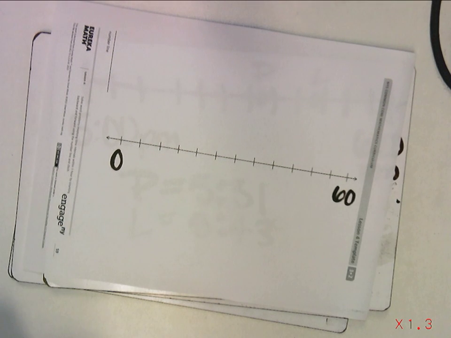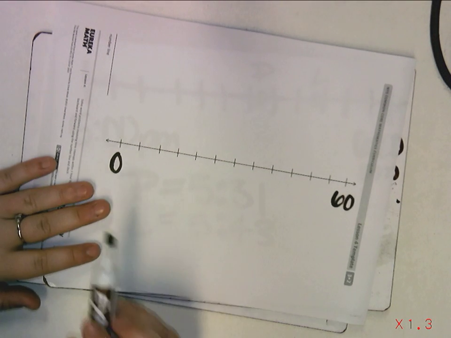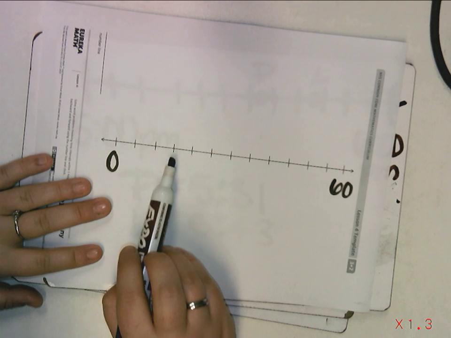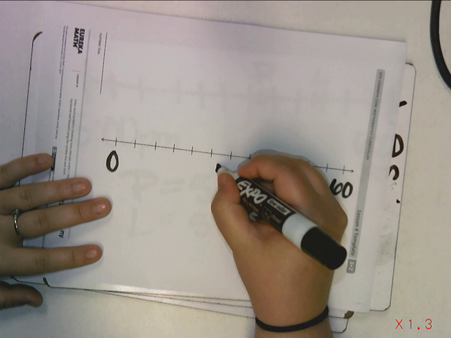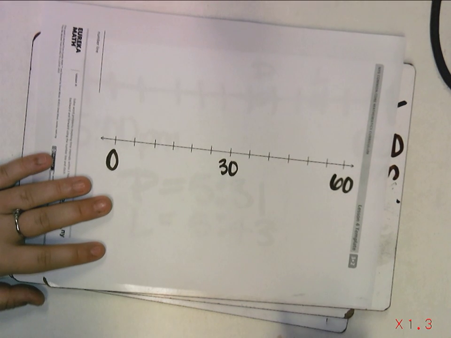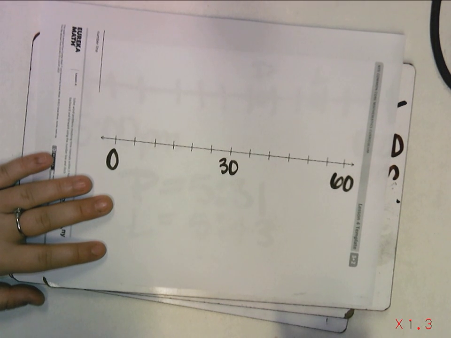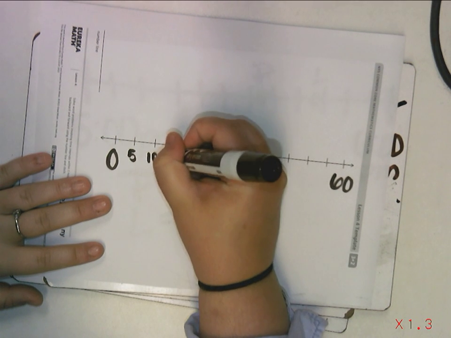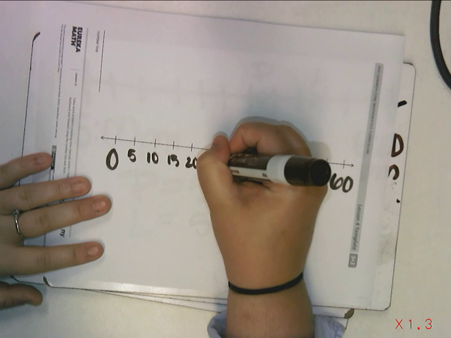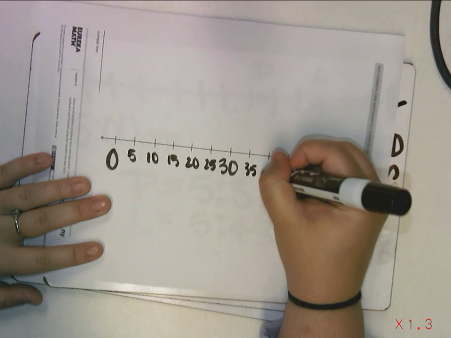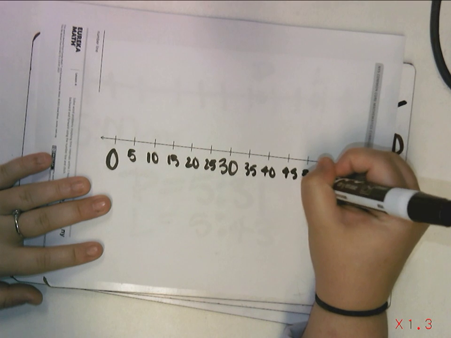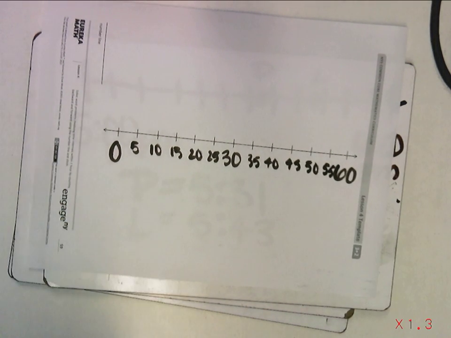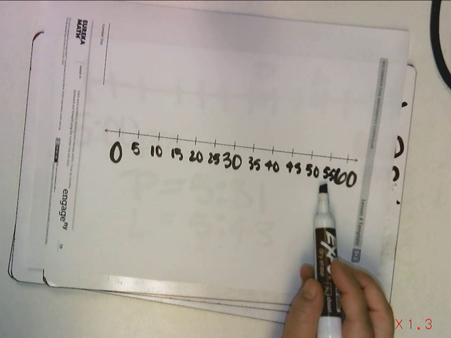Okay. In the middle, we know halfway between 0 and 60 is 30, so let's find that midway point. 5, 10, 15, 20, 25, 30. I'm also going to put in my smaller numbers. I hope you're doing the same thing too. Okay. And we get a little smushed at the end, but I know that that's 55 and that's 60.